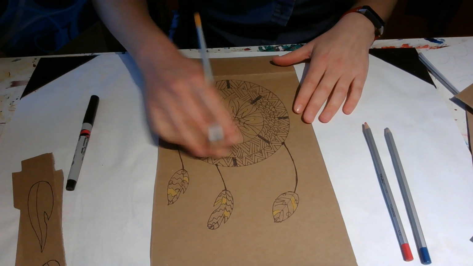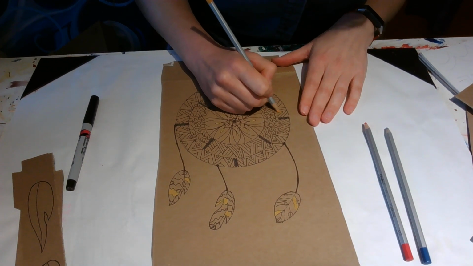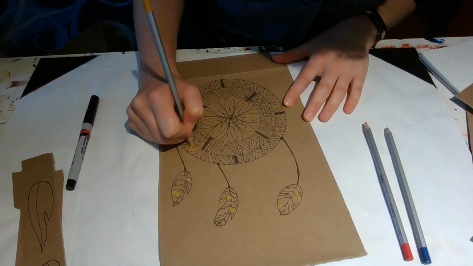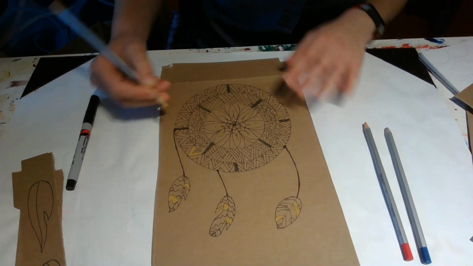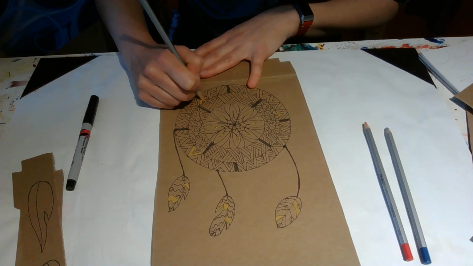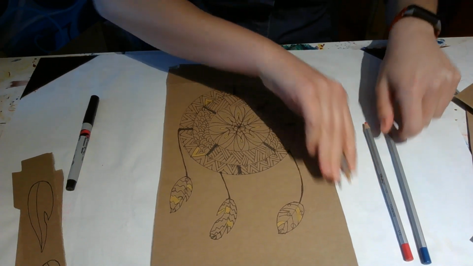And I like the idea of spreading the color around, because if we're looking at a real Dreamcatcher, those beads that are woven in, those beautiful stones and other found items, we know that they are just randomly placed.